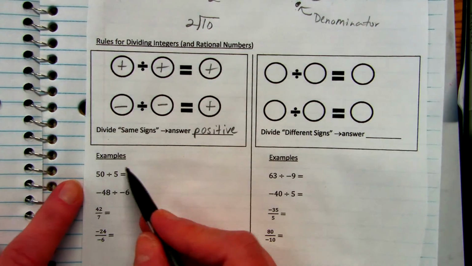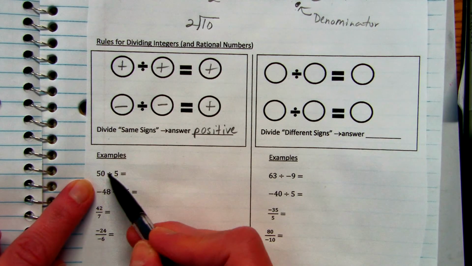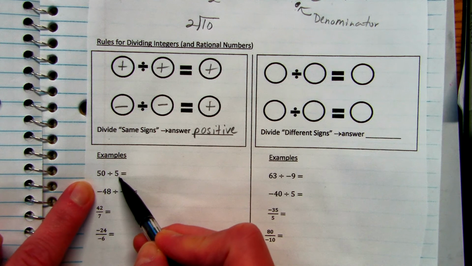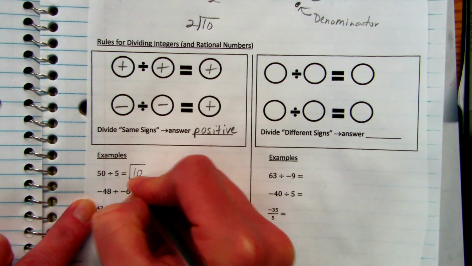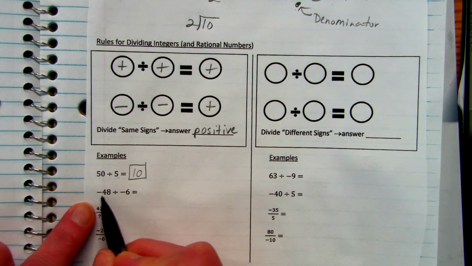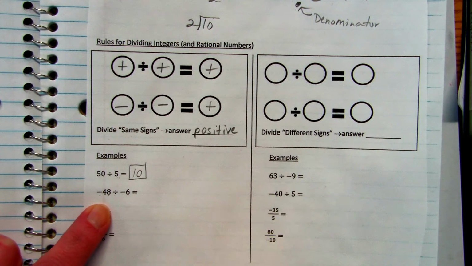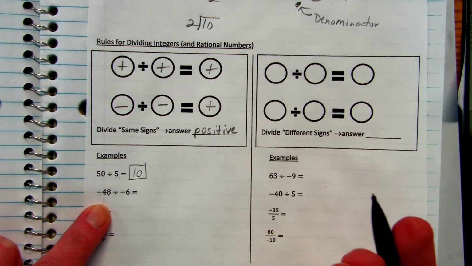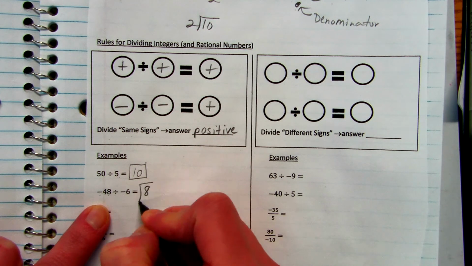So the examples that go along with this, we start with just a regular division problem. 50 divided by 5, so what would that be? 10, good job. And then if I have 2 negatives, like negative 48 divided by negative 6, my answer will be positive, but I have to know what 48 divided by 6 is. It is 8, so that's going to be positive.